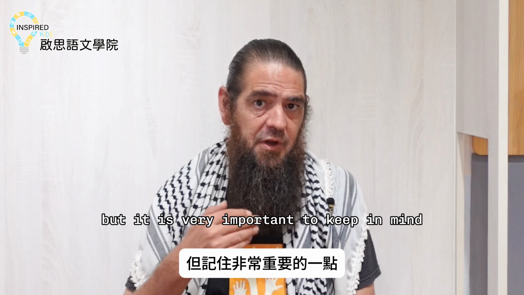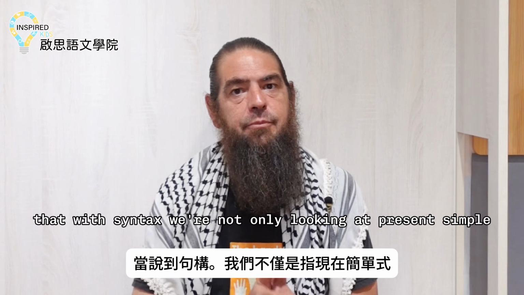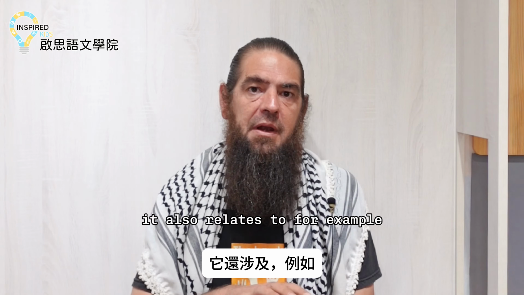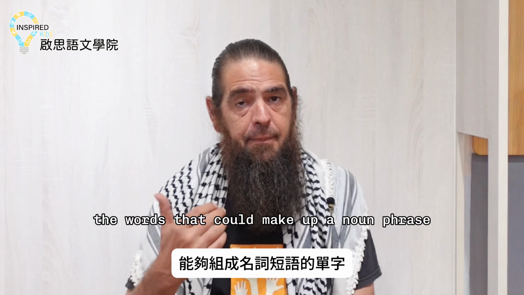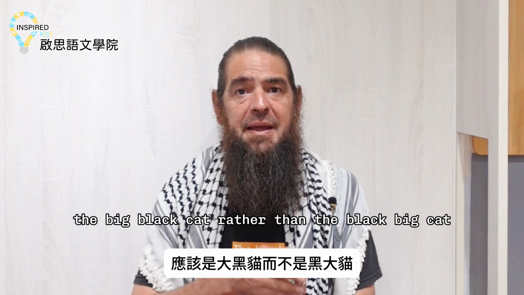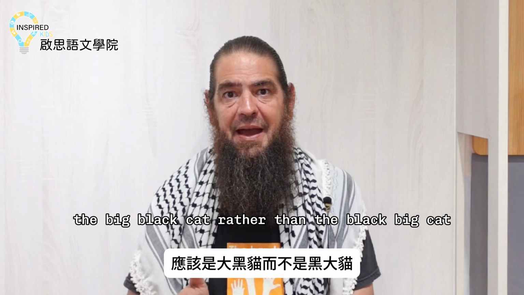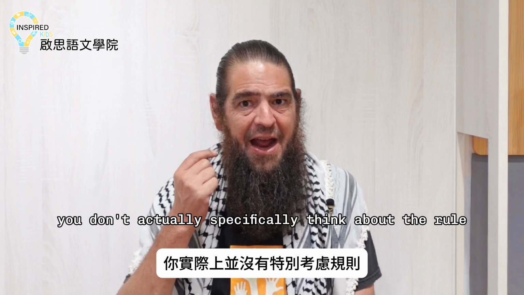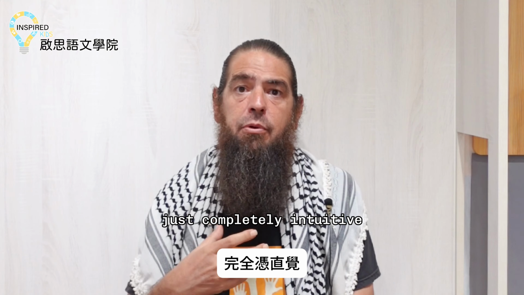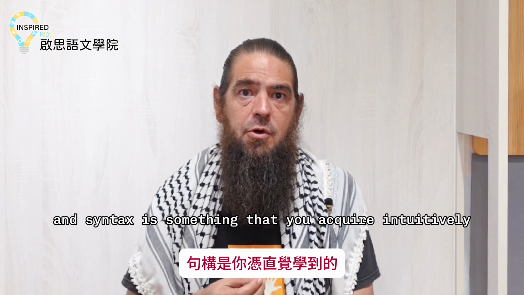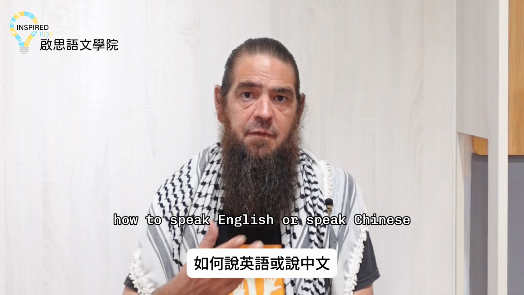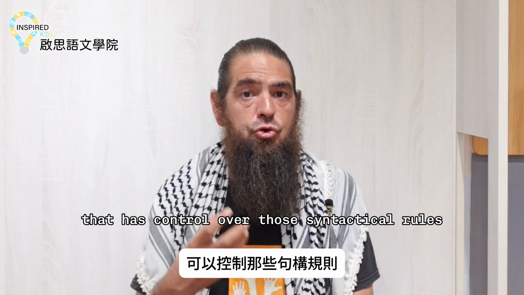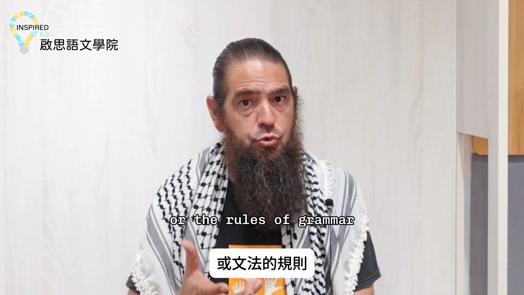But it is very important to keep in mind that with syntax, we're not only looking at present simple, present continuous, present perfect, past simple. It isn't just the verb tense. It also relates to, for example, the words that could make up a noun phrase. Like, for example, the big black cat rather than the black big cat. That also involves syntax. And if you think about when you speak your first language, you don't actually specifically think about the rules. It's completely intuitive. Syntax is something that you acquire intuitively. You just know how to speak English or speak Chinese or whatever language you speak because of your subconscious that has control over those syntactical rules or the rules of grammar.